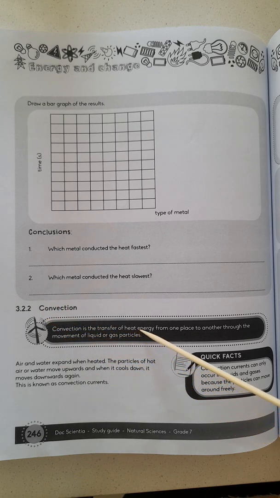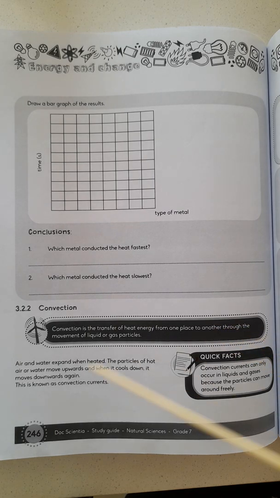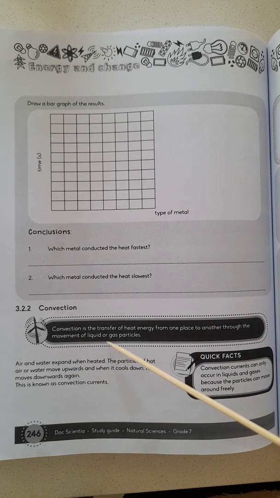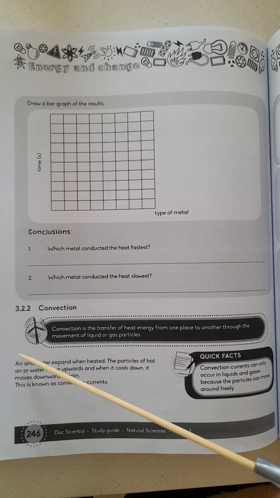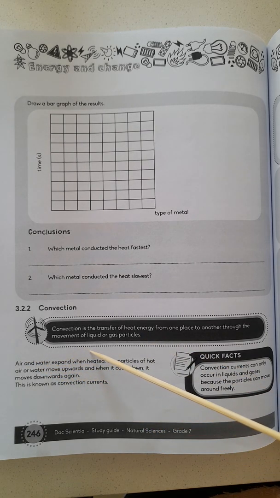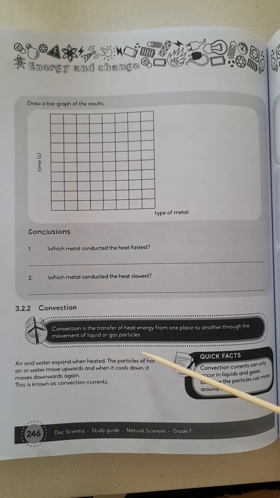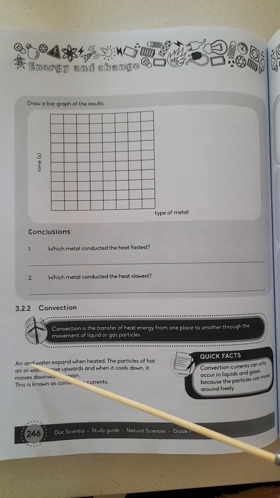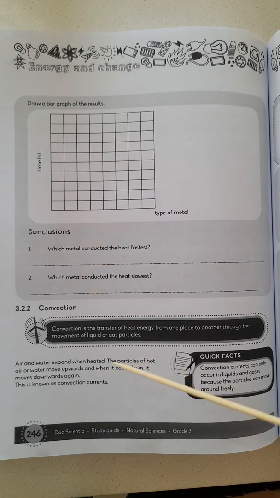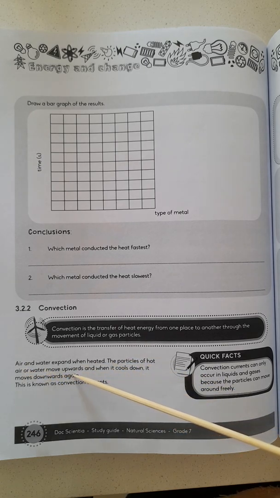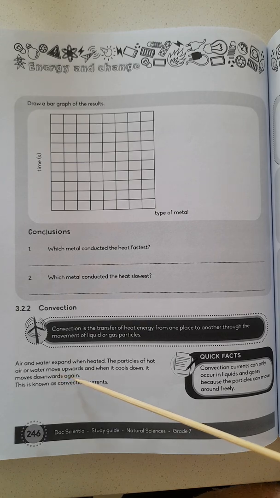Convection is the transfer of heat energy from one place to another through the movement of liquid or gas particles. They say air and water expand when heated. The particles of hot air or water move upwards, and when it cools down, it moves downward again. This is known as convection currents.